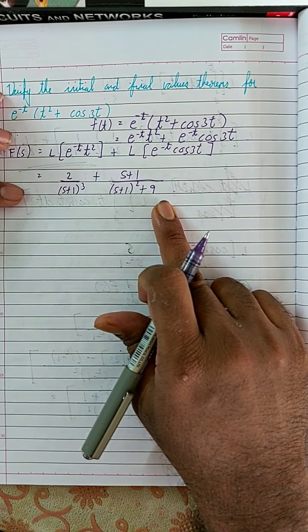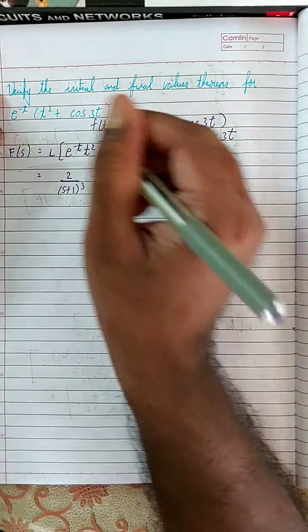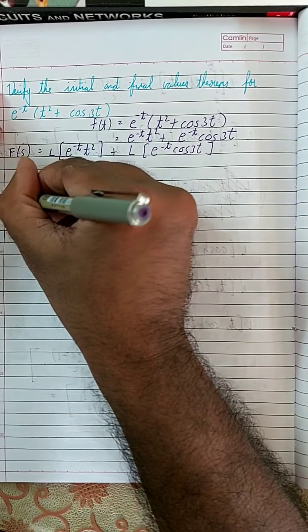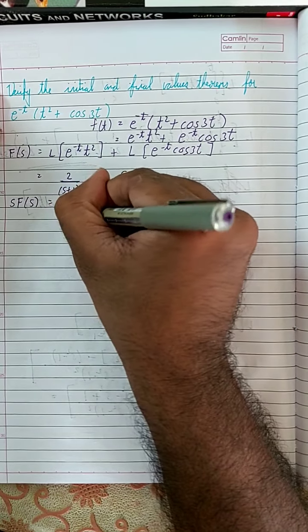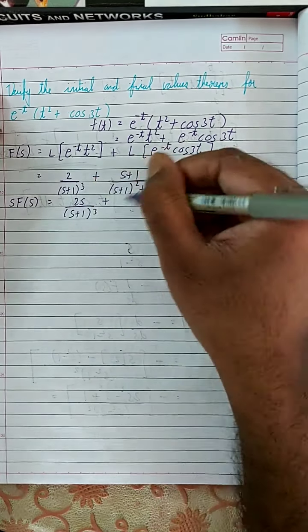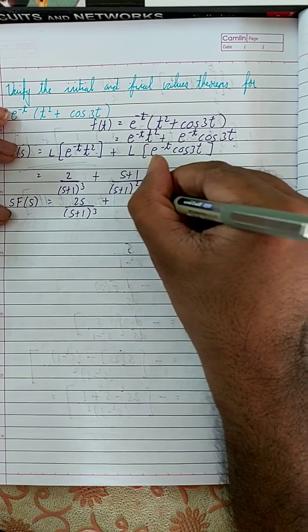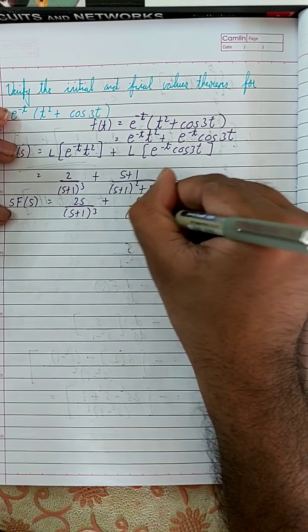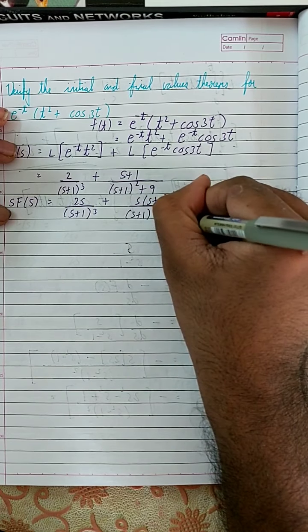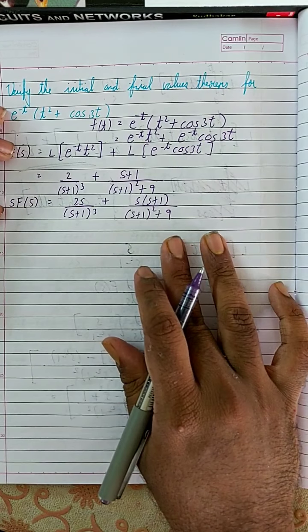Right? This is how the equation will be represented. So in that case, what is s f of s? s f of s is nothing but 2s by s plus 1 the whole cube plus s into s plus 1 by s plus 1 the whole square plus 9. Okay, this is how the equation is.